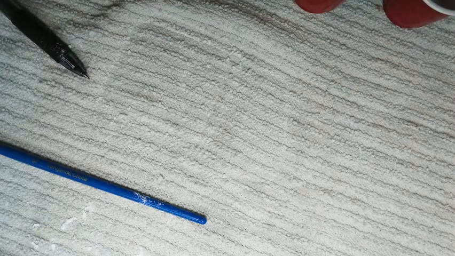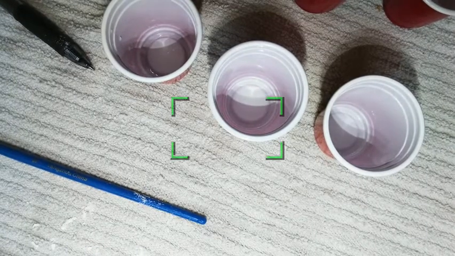So now we're going to take our 3 cups. Again, put the water inside of them. And we'll just toss in the powder.